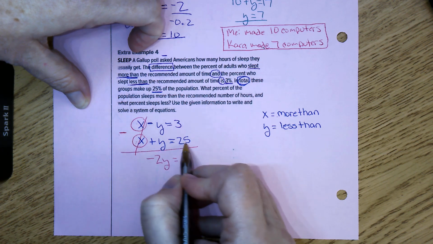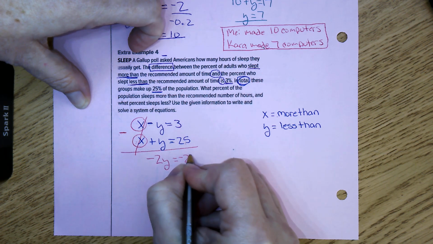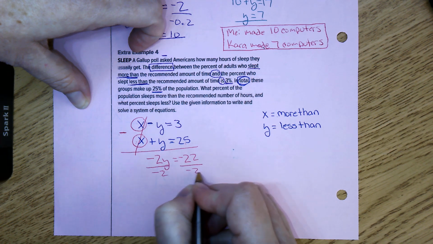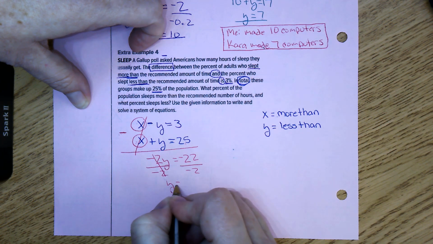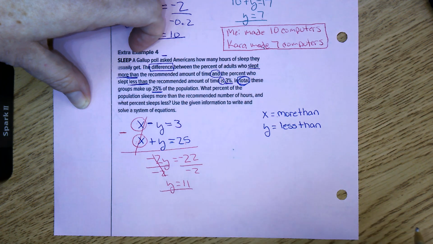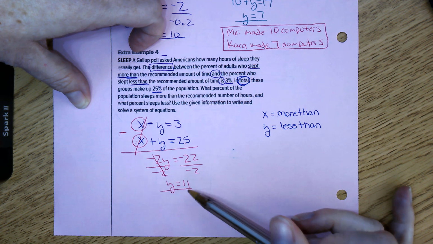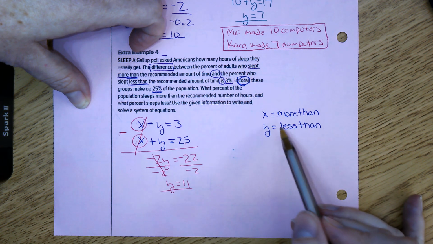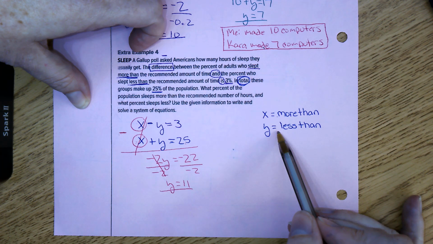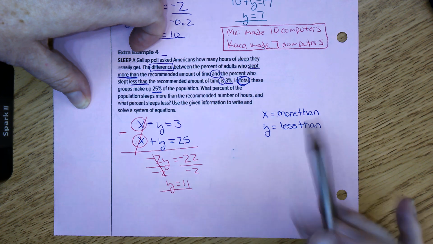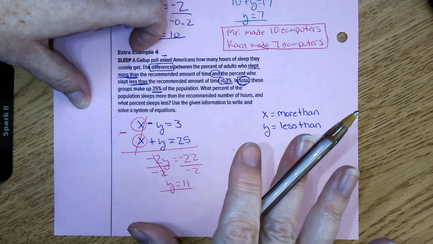3 minus 25 is minus 22. Divide by negative 2. Y equals 11. Now, would it make sense if I got a negative number here? Would it make sense to have a negative amount of people? It would not. A negative number would mean we were counting people who were dead. We don't have negative people.